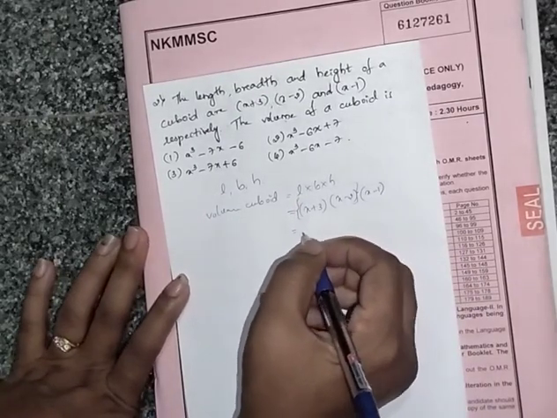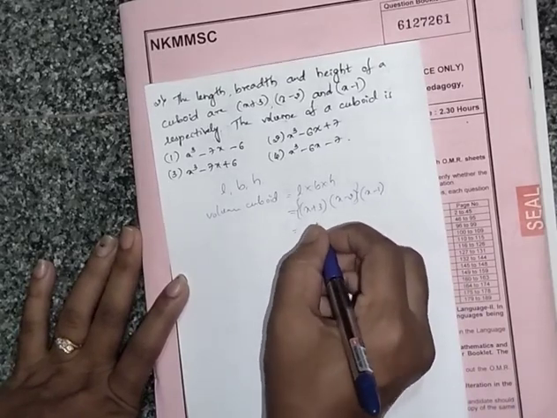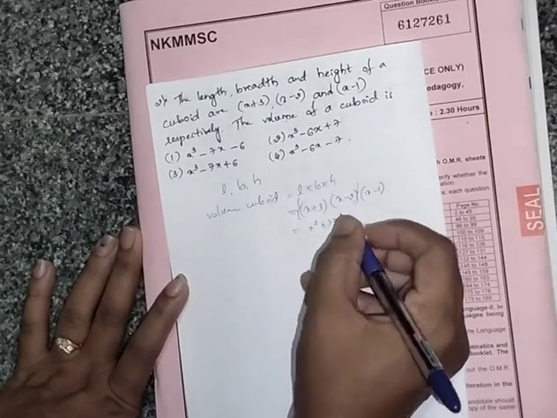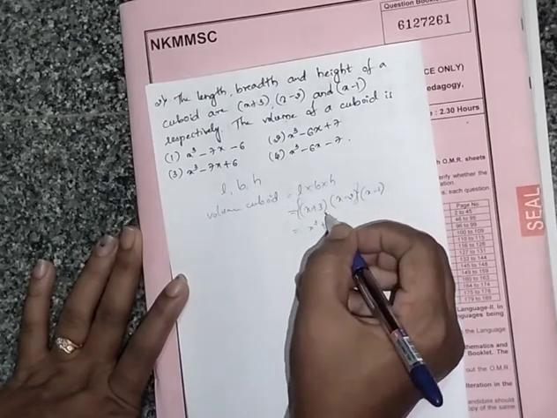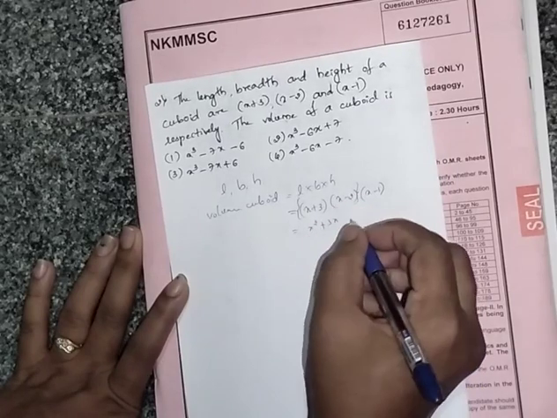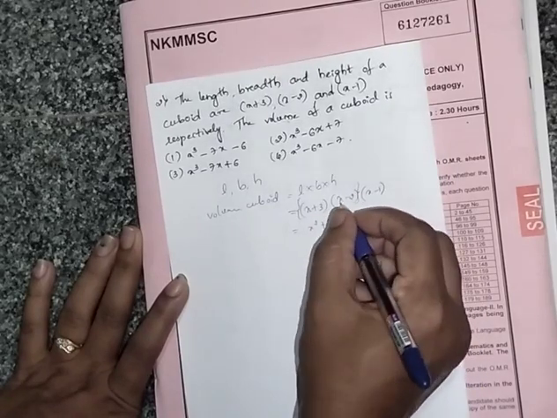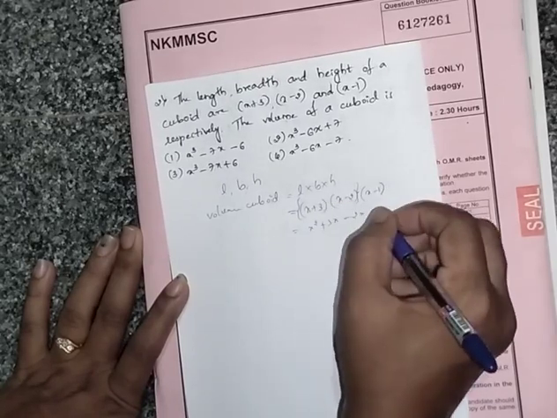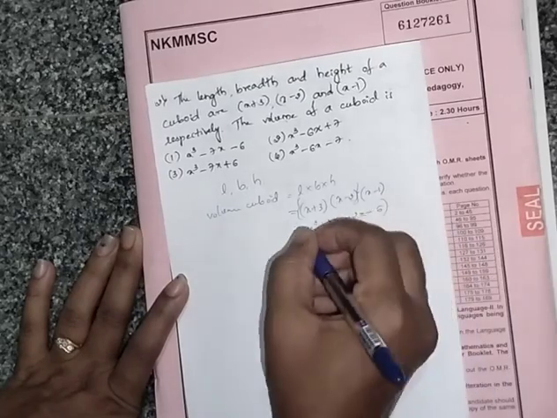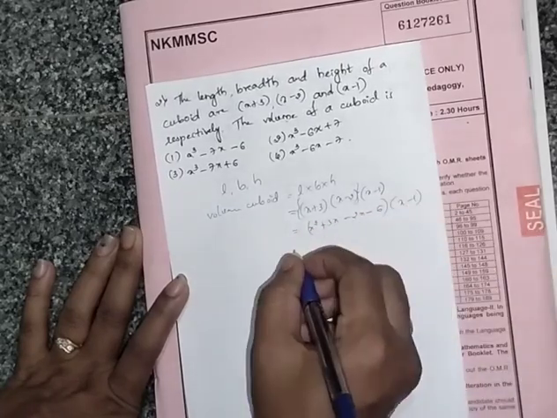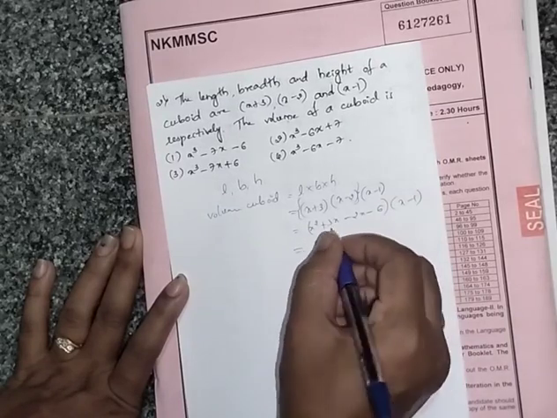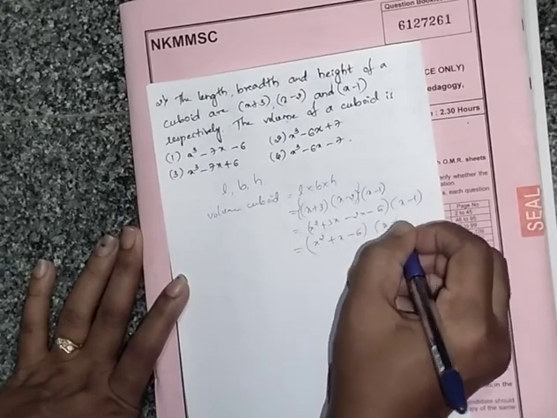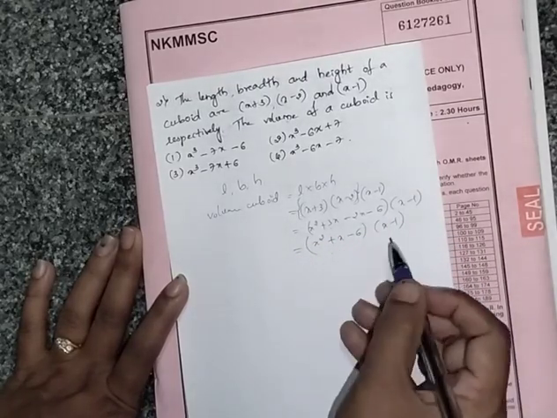So x plus 3 into x minus 2. That means it will be x square plus 3 into x is 3x. Next, 3 into x is over, x into x is over. After that, minus 2 into x is minus 2x. Minus 2 into plus 3 is minus 6, and into x minus 1. After that, its answer will be x square plus 3x minus 2x is plus x, minus 6, into x minus 1. Again we need to multiply this factor with this one.